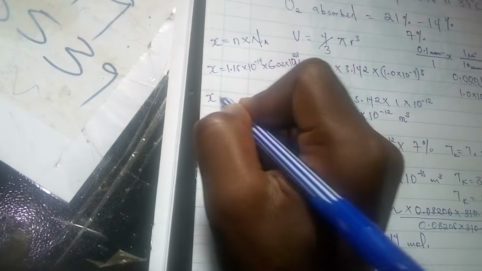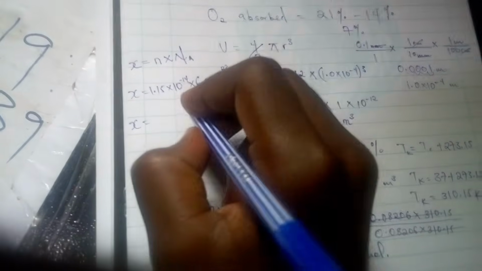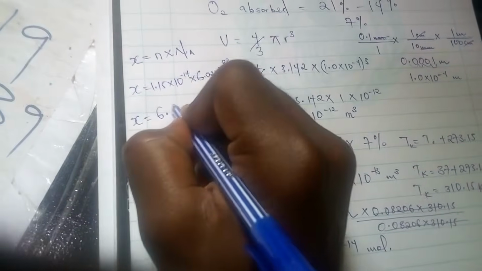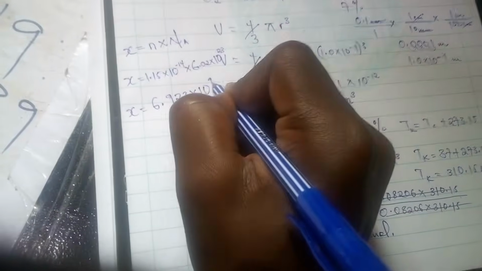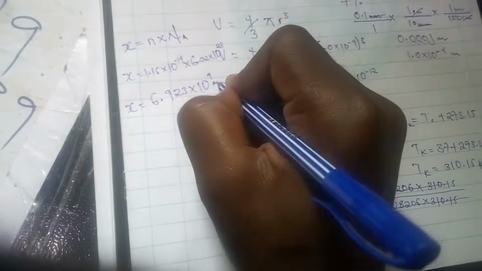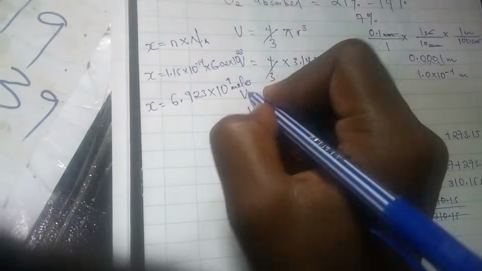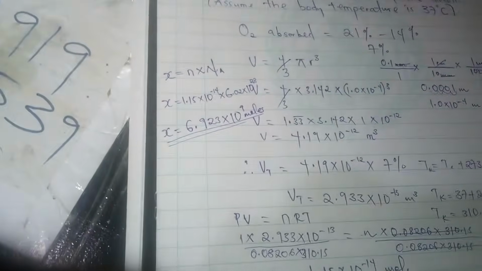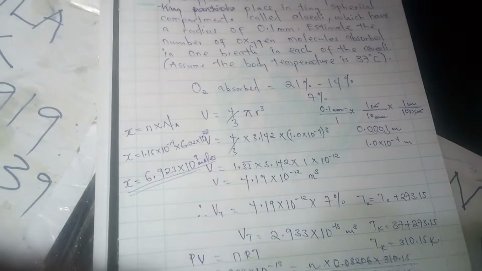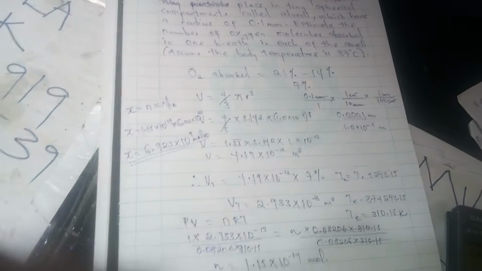The final answer is 6.923 times 10 to the power 9 molecules. This was the number of oxygen molecules absorbed.